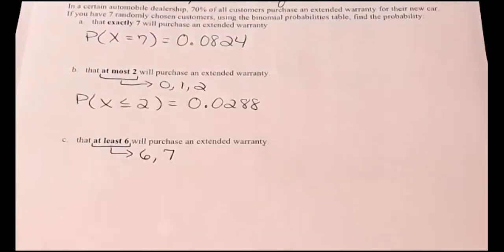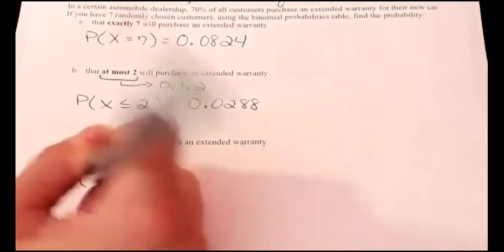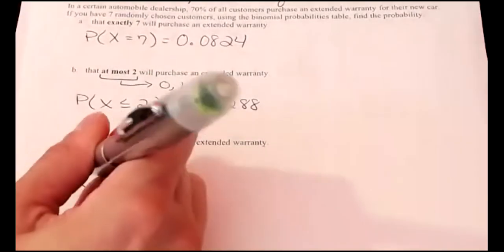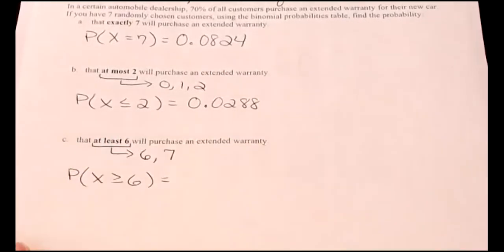Perfect. So Stephanie, why don't you go ahead and take a look at the table? Look at the probabilities when X is 6 and when X is 7. Add those two together. I'm going to write out the statement. So at least 6 means 6 or more. So X is greater than or equal to 6. When you have that probability, go ahead and share that with the group.